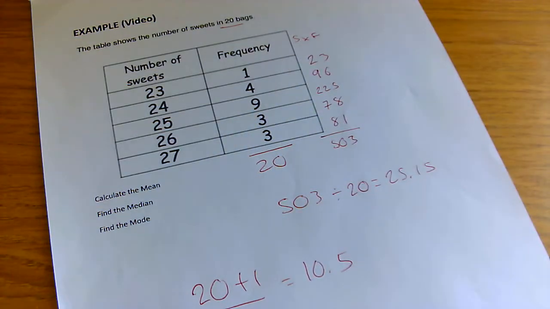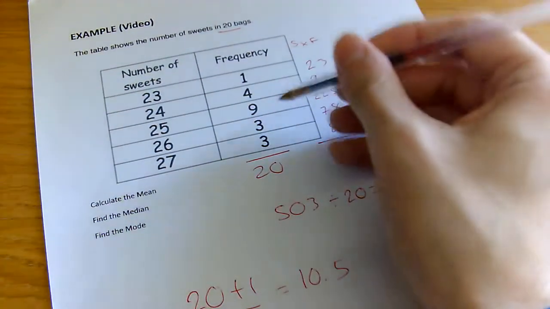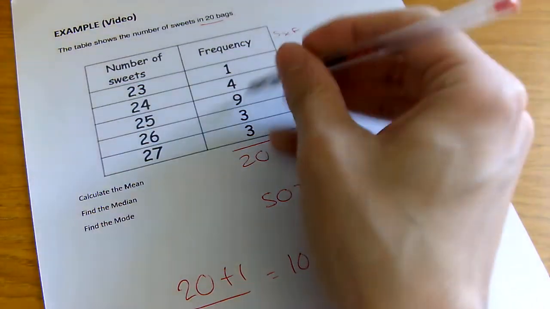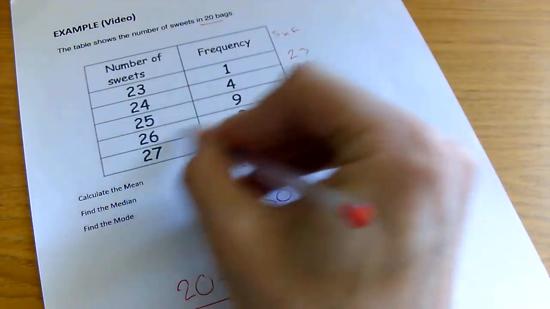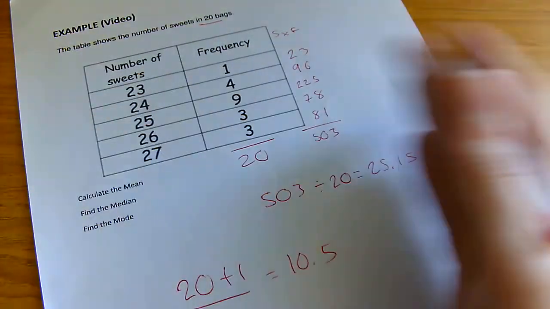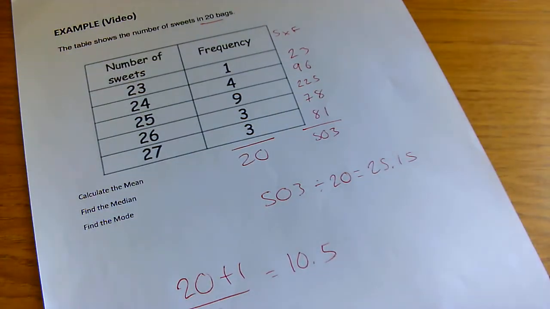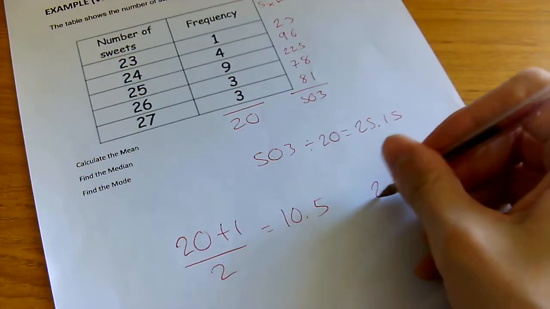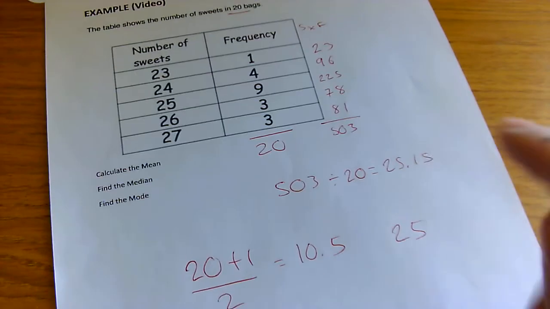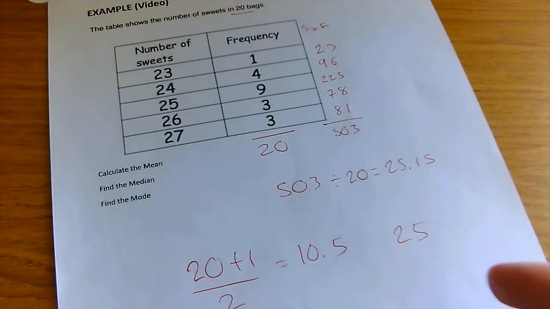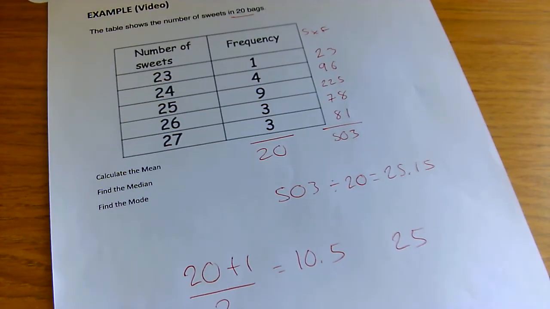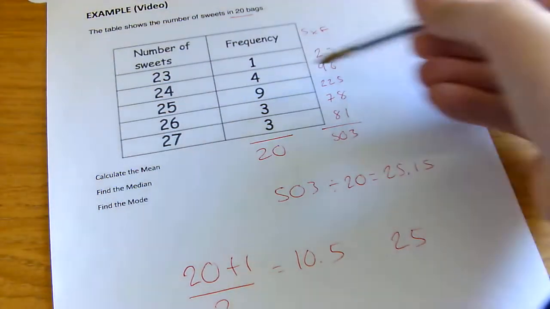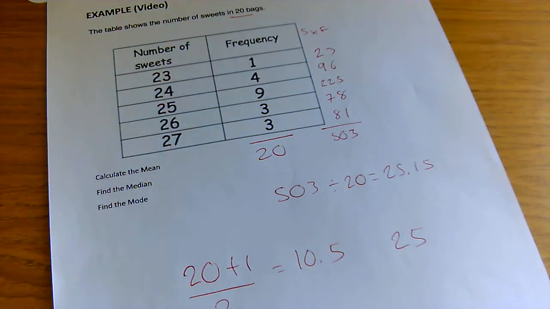So it doesn't actually matter exactly where it is, because clearly the 10th and the 11th number are both in the 25s. They're both going to appear in that group of 9 25s. So either way, the median is going to be 25, because the 10th number and the 11th number, so therefore the 10th and a half number, is 25. It appears in that list of 25.